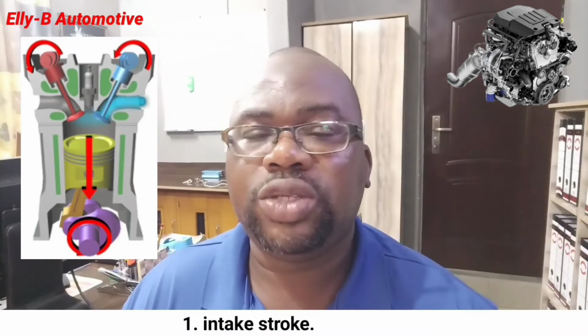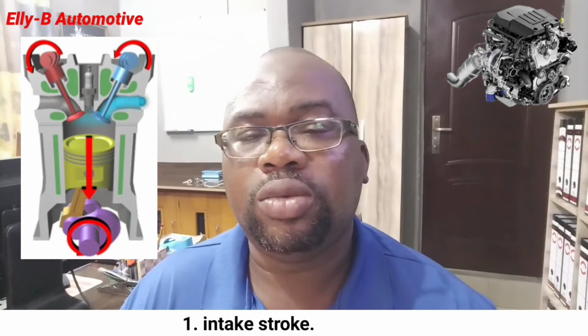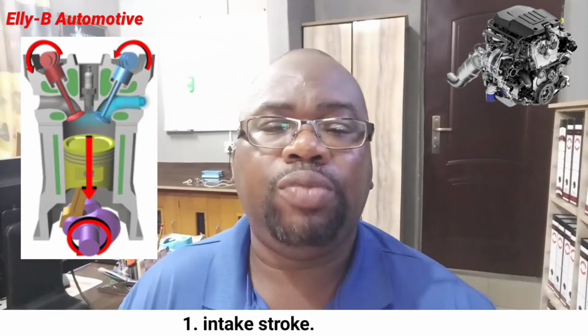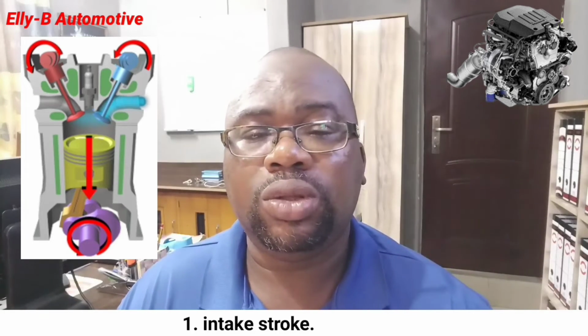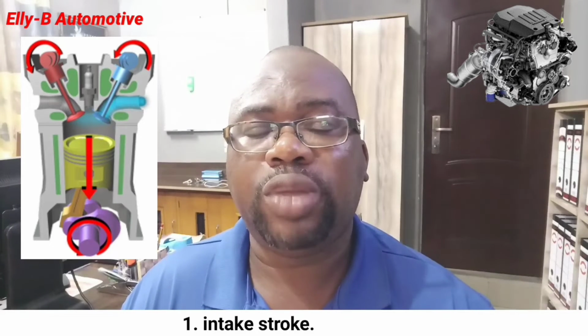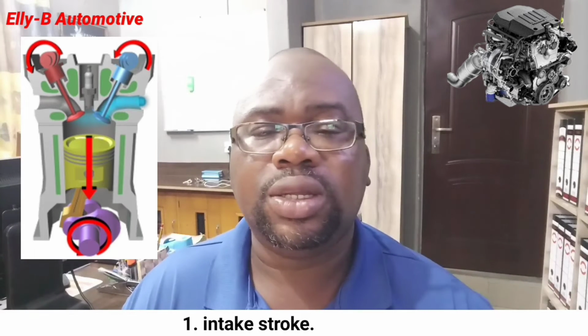And now let's talk about the intake stroke, which is the first stroke for an internal combustion engine. For the intake stroke, the piston is positioned on the top dead center, which is the top part of the cylinder.